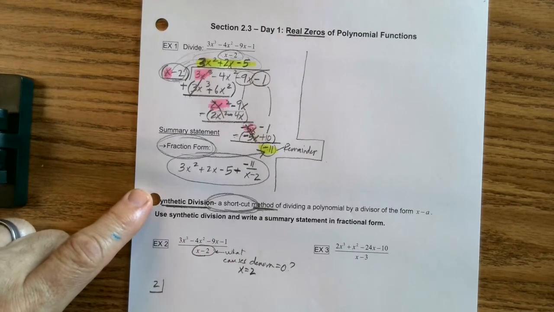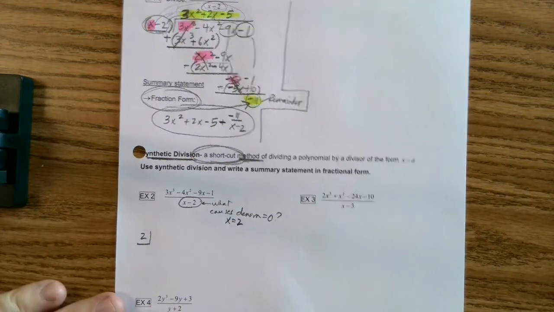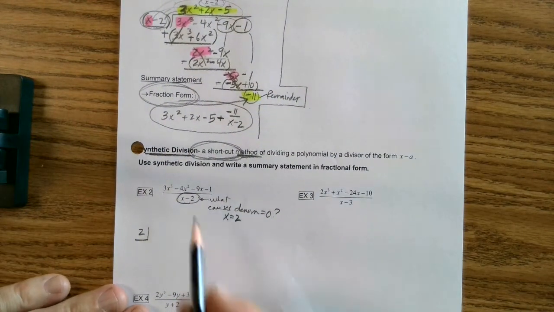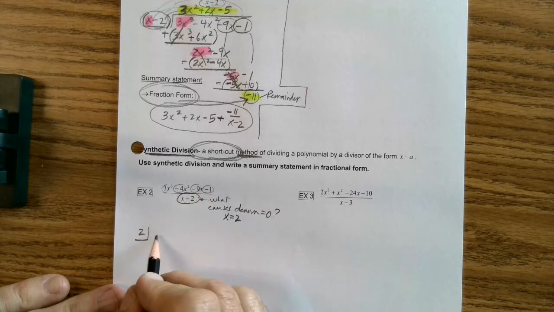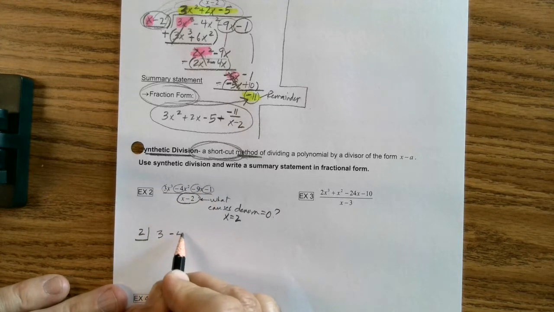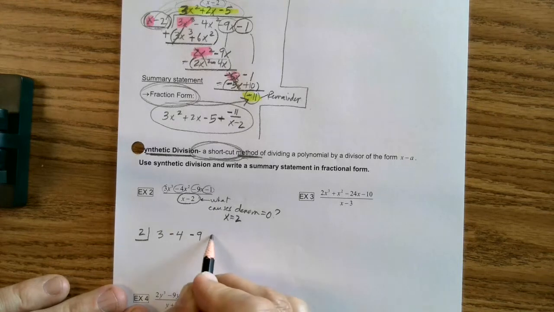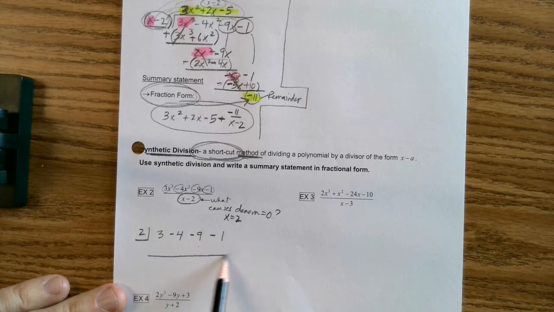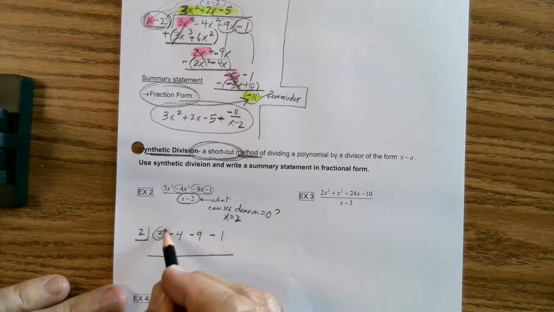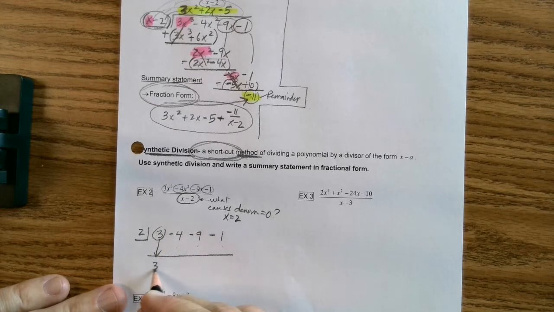I call it the chipmunk nest. I don't know why I call it that. Maybe it's just so you guys can remember it. And then you take off the coefficients and you make a line. So 3, negative 4, negative 9, negative 1. Now, don't draw a line right underneath this stuff. Imagine there's a number here, a number here, a number here, a number here, and draw a line underneath all that. Then you take the first thing and you drop it beneath the line.